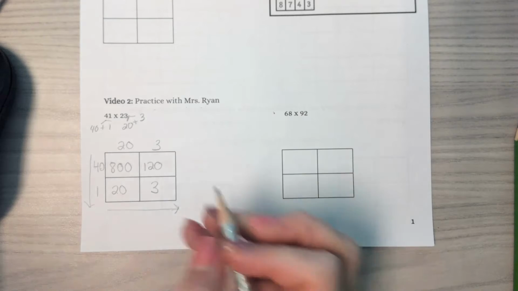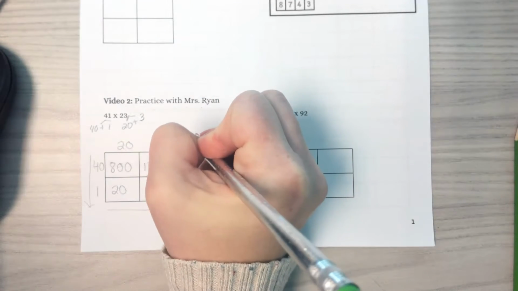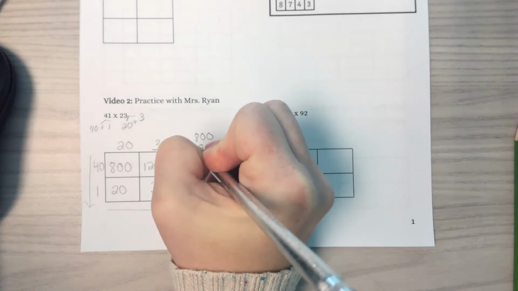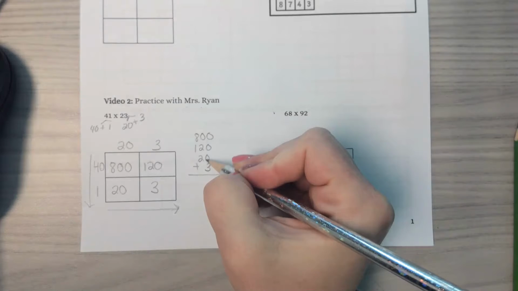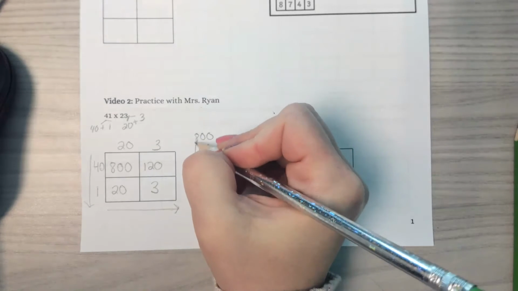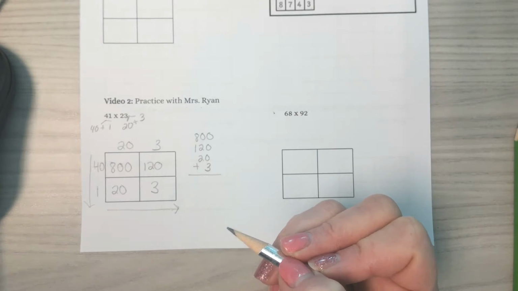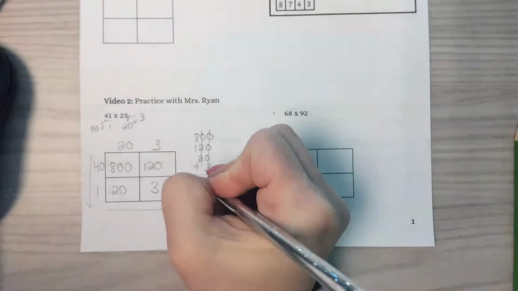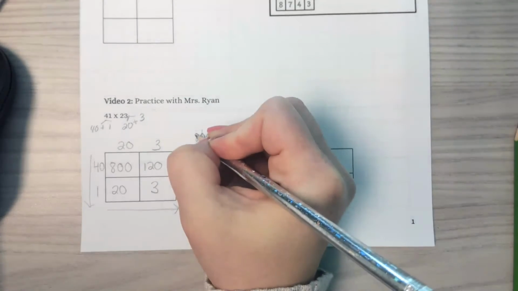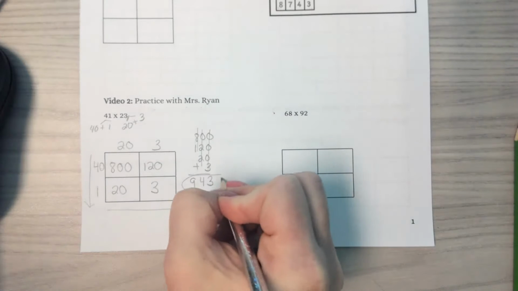Now all I need to do is add up these numbers: 800, 120, 20, and 3. It's very important to line up all of my numbers so I don't accidentally add the wrong digit. So this is 3, this is 4, because 2 plus 2 is 4, 8, 9. 943.